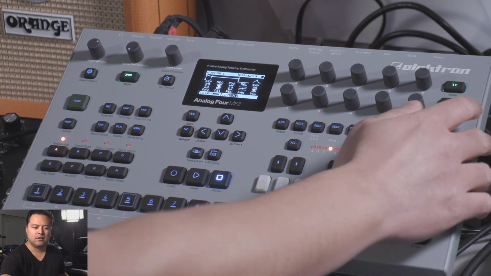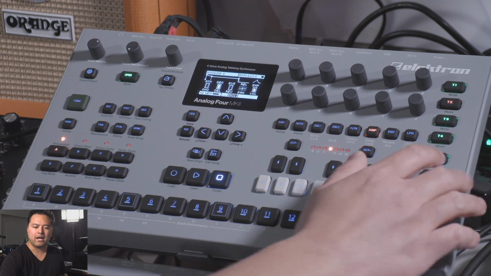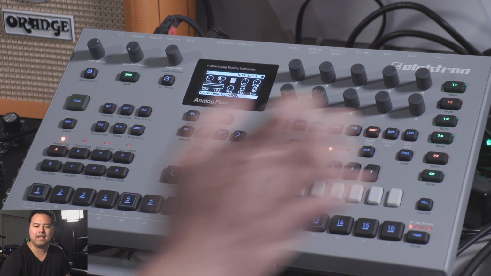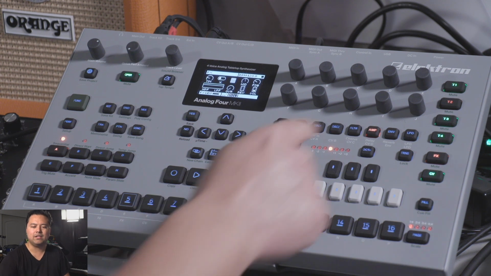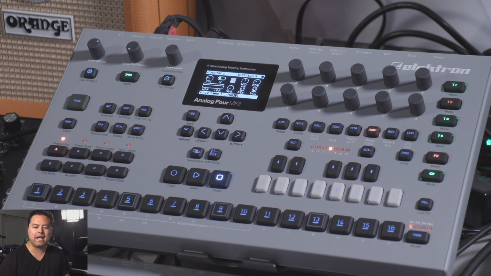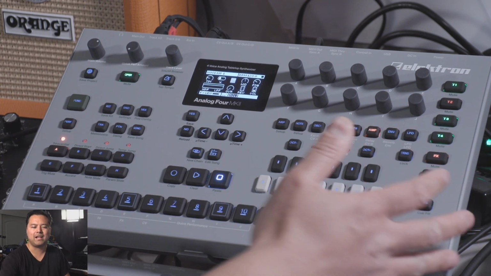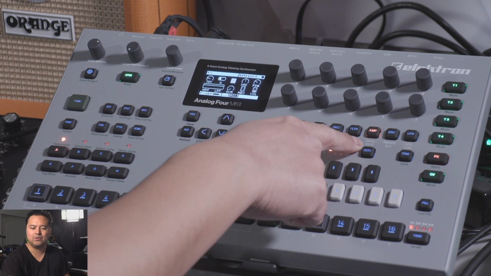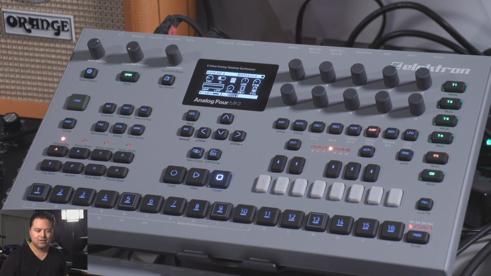Okay, so I'm going to leave that up for right now. So the way to edit the delay parameters is you press the FX track and then you go to the amp section again. Well, it's not actually the amp section, because when you're on the FX track it takes you to the delay parameters. So we'll go through each one of these one by one.